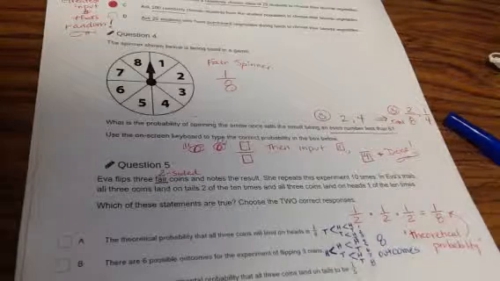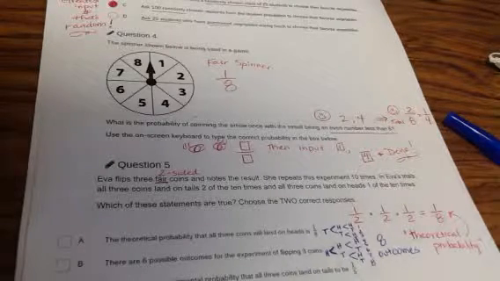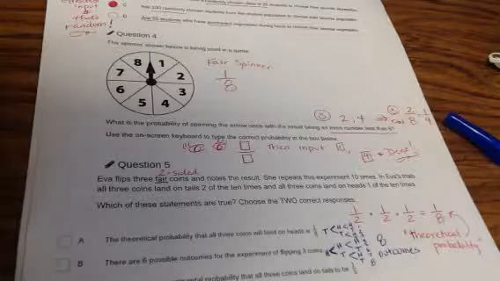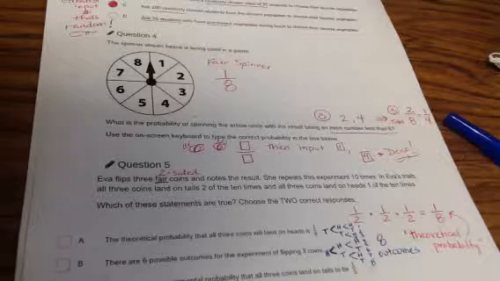Question number 5. Eva flips 3 fair coins, fair means 2-sided, and notes the results. So she's doing an experiment. So this is experimental probability. She repeats this experiment 10 times. In Eva's trials, all 3 coins land on tails 2 of the 10 times, and all 3 coins land on heads 1 of the 10 times.